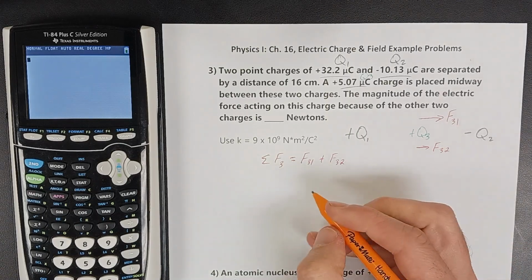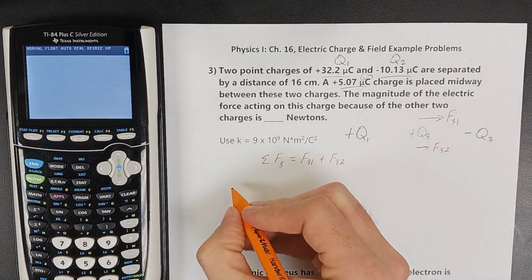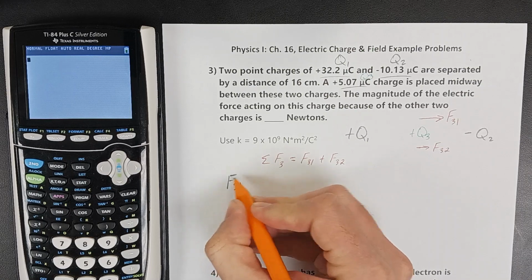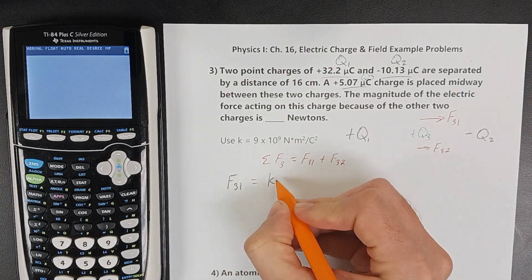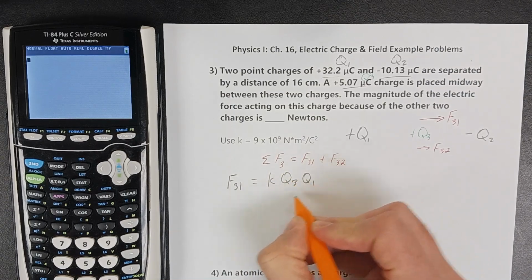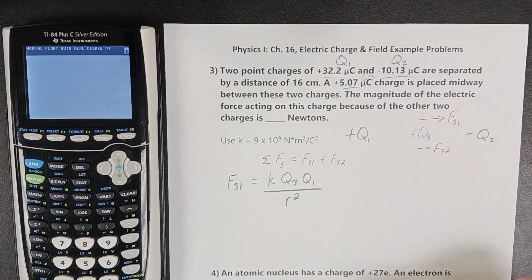And so what this means is we need to use Coulomb's law two separate times. We need to find the force on number 3 because of number 1. Coulomb's law is Coulomb's constant times charge 3 times charge 1 divided by the distance squared.